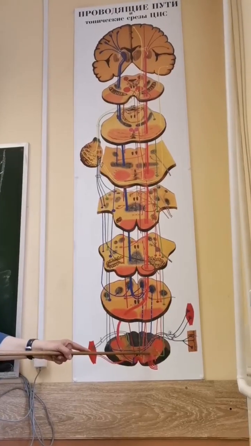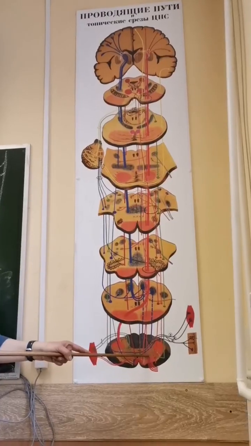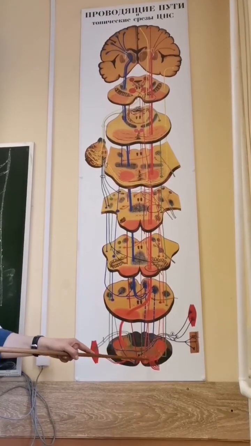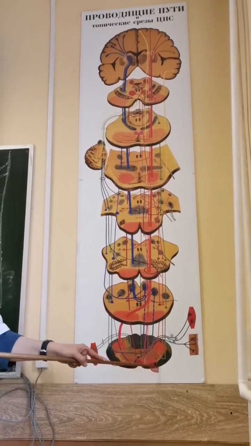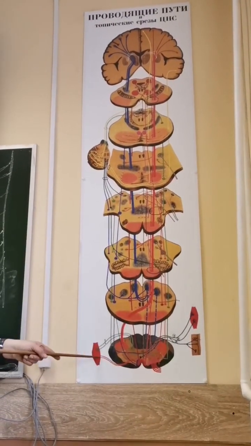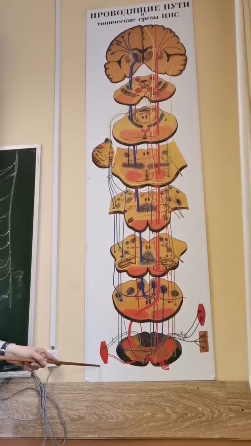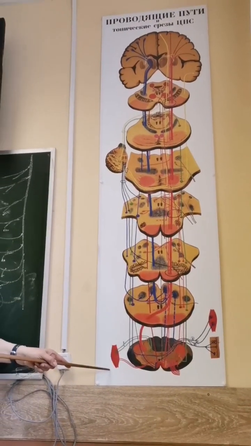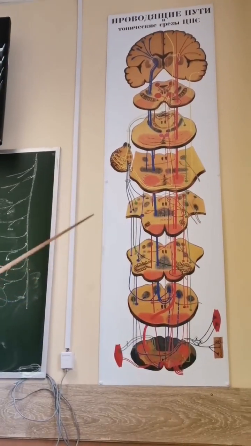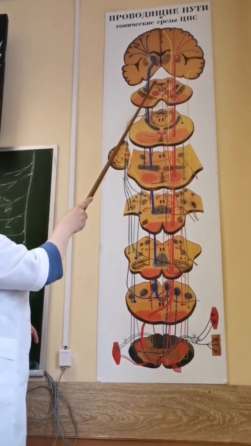Anterior horn contains the bodies of the second neurons, motor neurons, and axons of the motor neurons form the anterior roots, spinal nerves, and supply the muscles, skeletal muscles. Rubrospinal. The next, tectospinal.